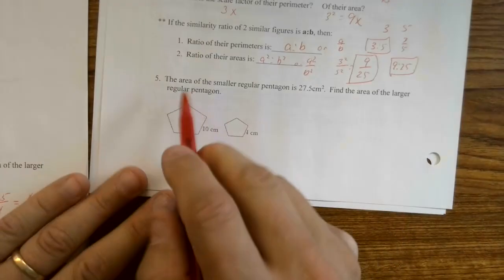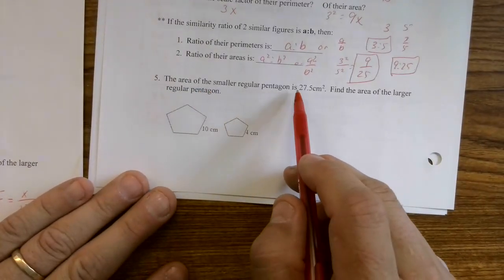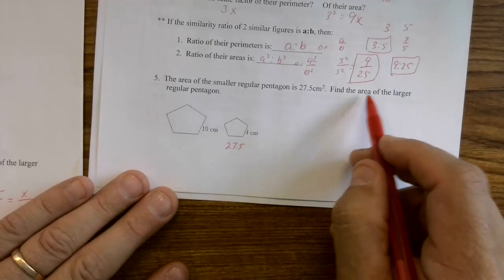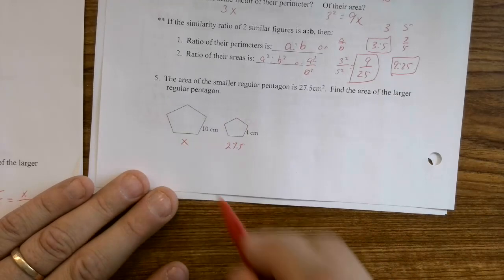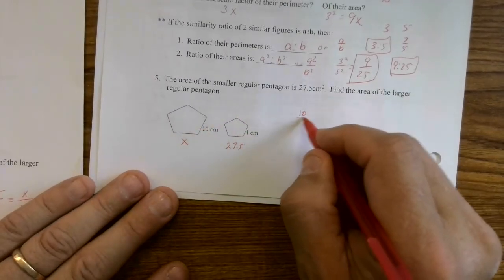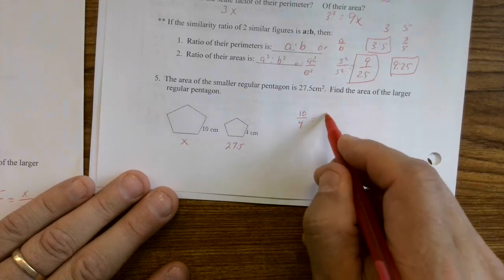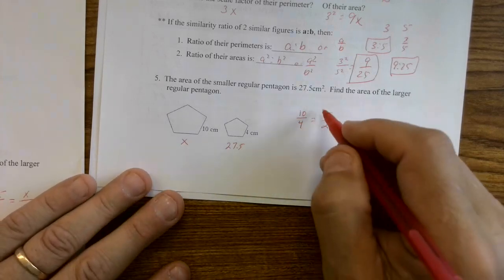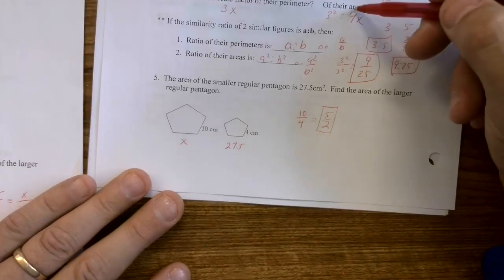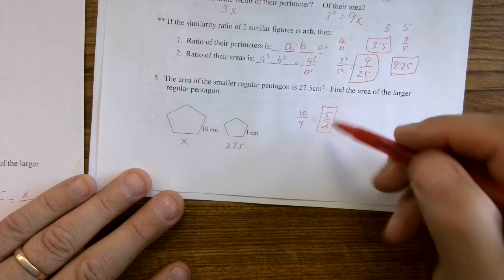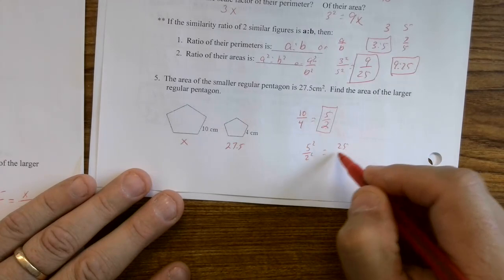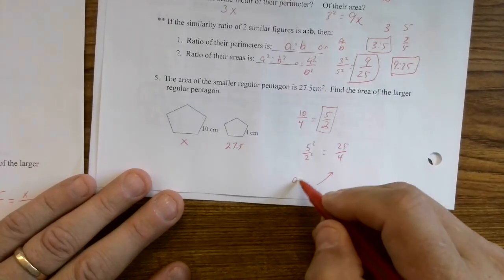Okay, how are we going to use that? The area of a smaller regular pentagon is 27.5. Find the area of the larger pentagon, which is x. Well, we're going to use our similarity ratio first, 10 over 4. We can reduce that to 5 halves. Now, this is our side ratio and our perimeter ratio. If we had our area ratio, we'd have to square these. So it'd be 5 squared over 2 squared, which is 25 over 4. This is now our area ratio.